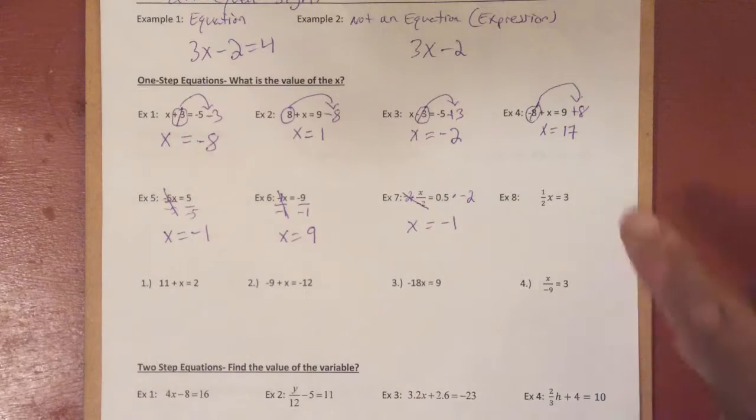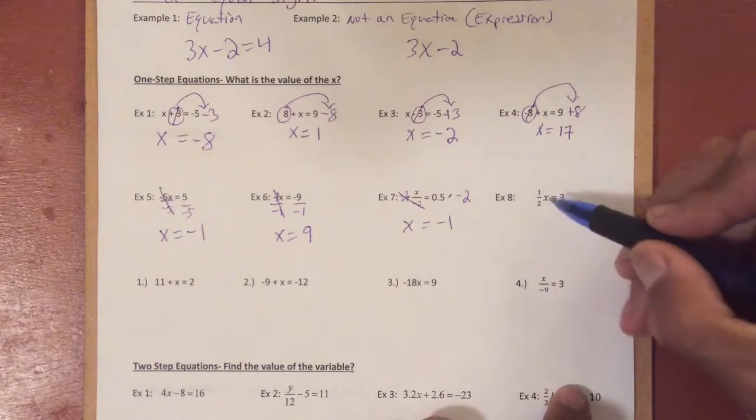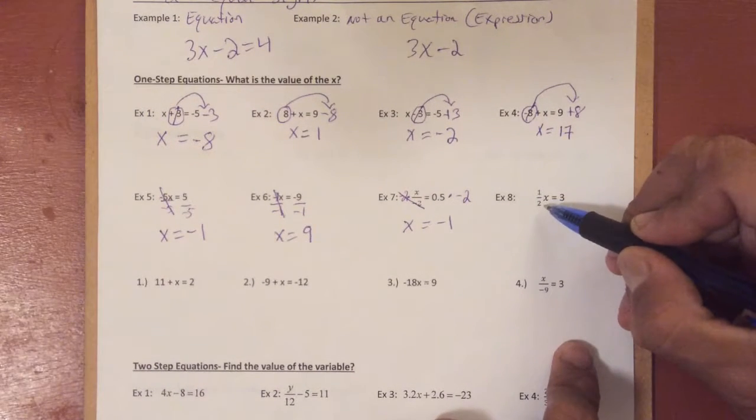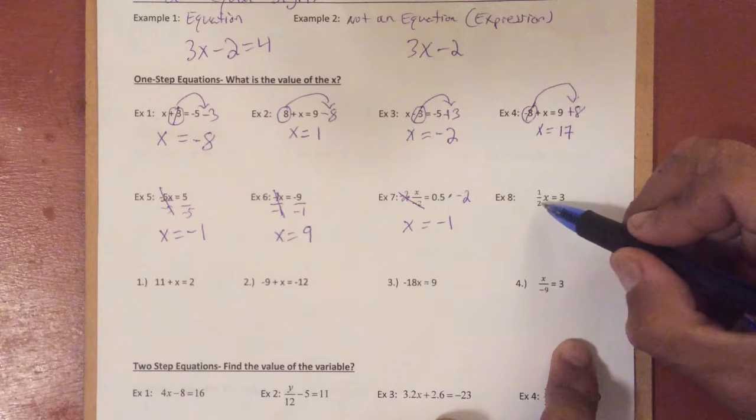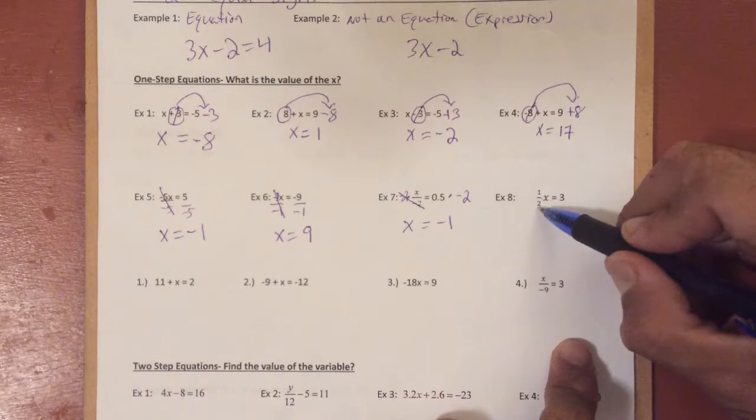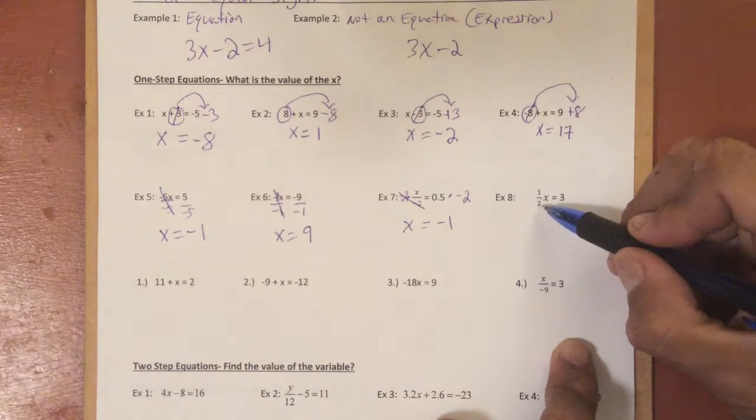Now, same thing here. To be able to get rid of this fraction, you have two options. You can either change the 1/2 into a decimal, which will be 0.5x equals 3, or you can get rid of this fraction by doing the opposite of dividing by 2, which will be multiplying.